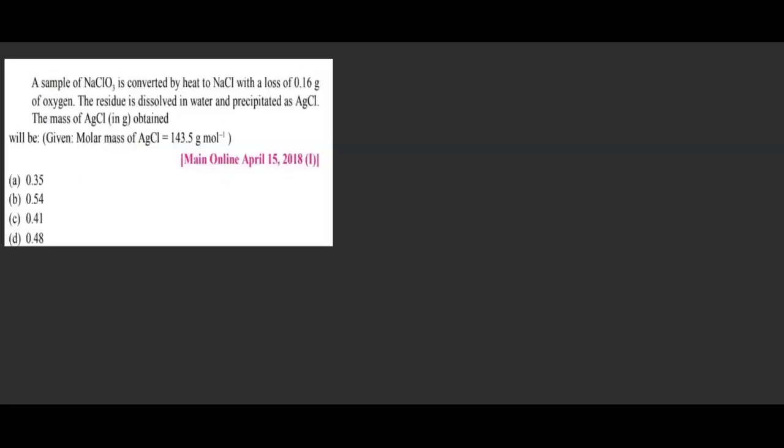Okay, now let's move to the next question. So in this question, a sample of sodium chlorate NaClO3 is converted by heat to NaCl with a loss of 0.16 gram of oxygen. That means when NaClO3 is heated, it gives you NaCl along with oxygen. The residue is dissolved in water. Residue means whatever NaCl is obtained, that is dissolved in water. So when NaCl is dissolved in water, it will furnish chloride ions. And these chloride ions will help in precipitating the AgCl.